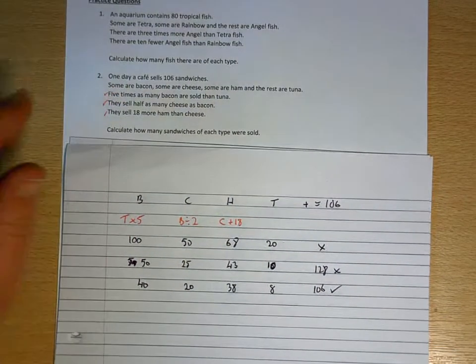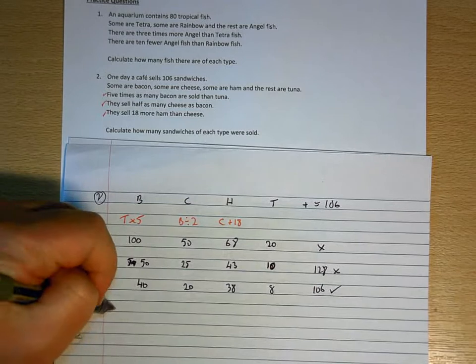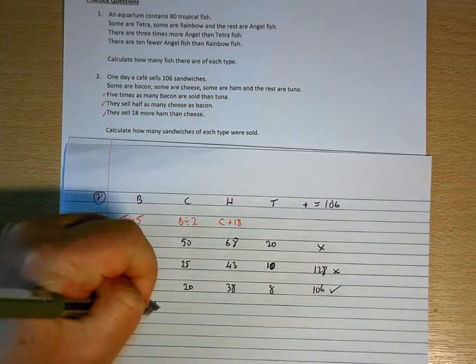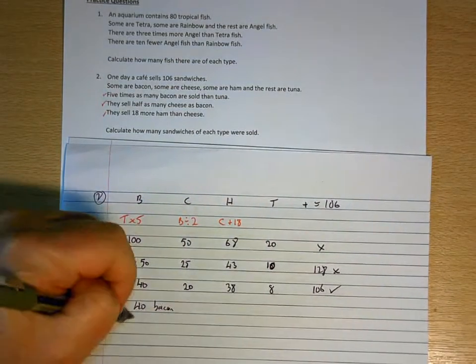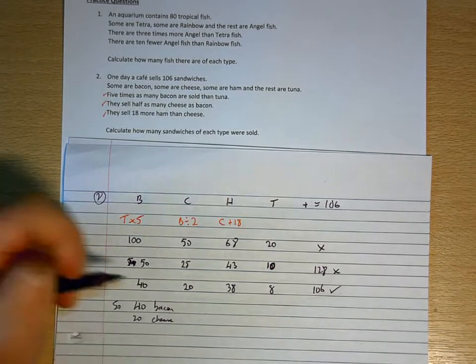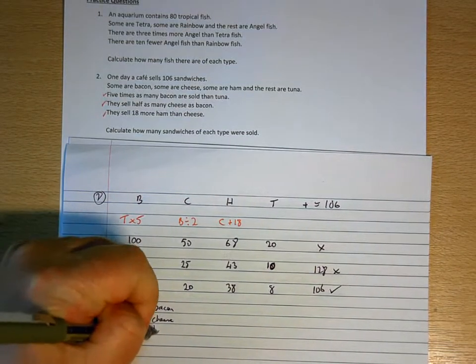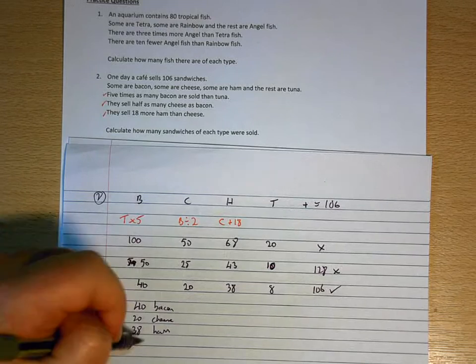So how many sandwiches of each type were sold? So 40 bacon, 20 cheese, 38 ham, and 8 tuna.